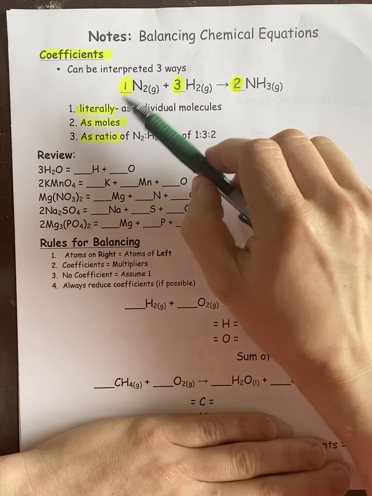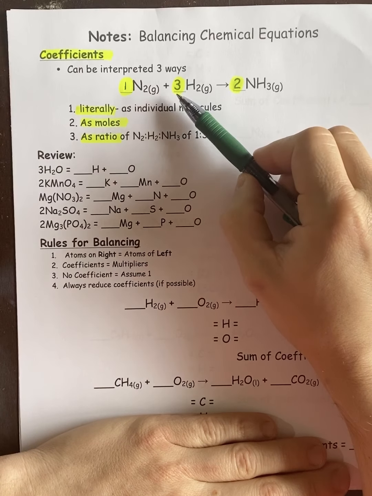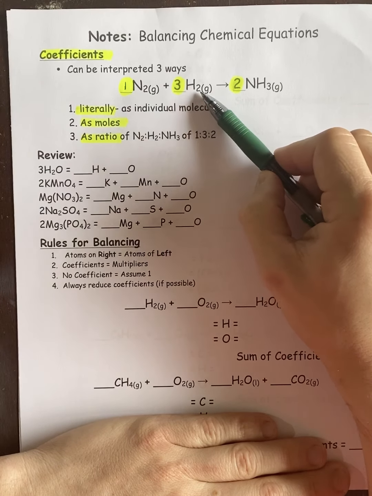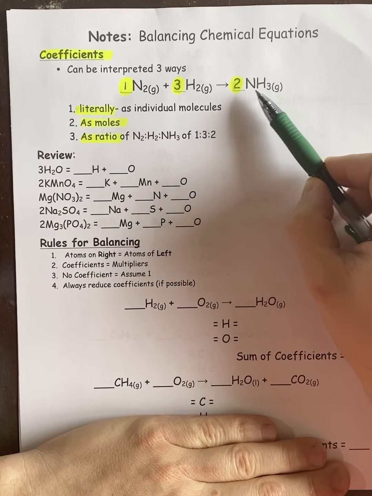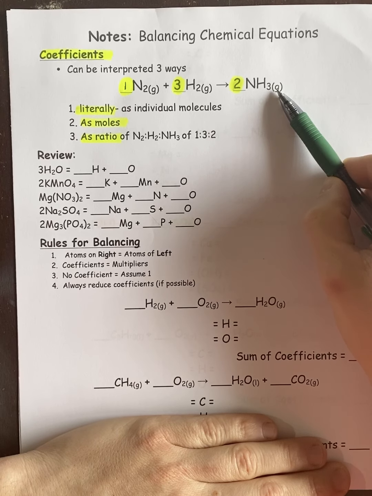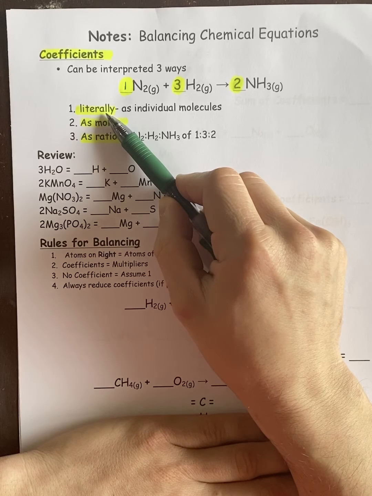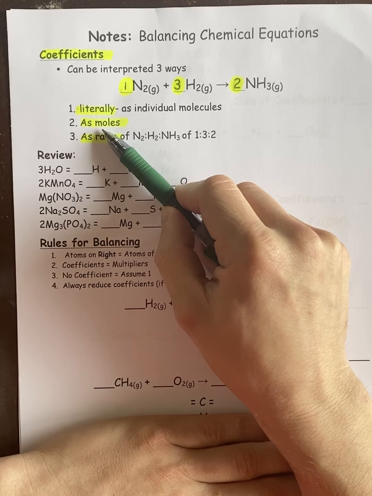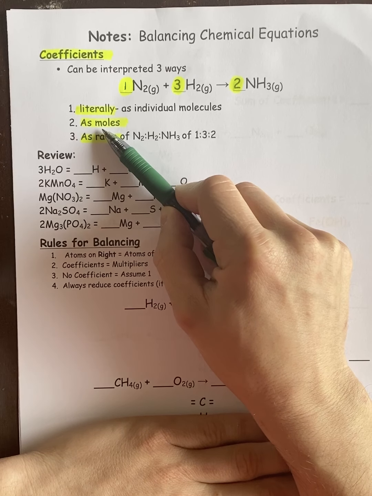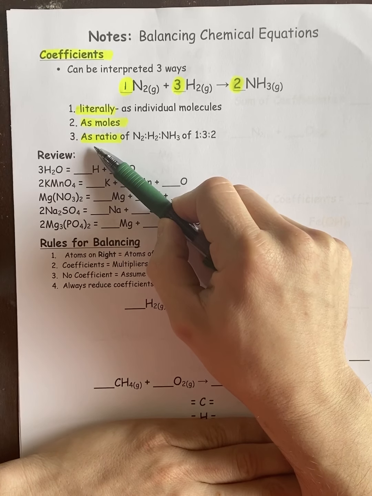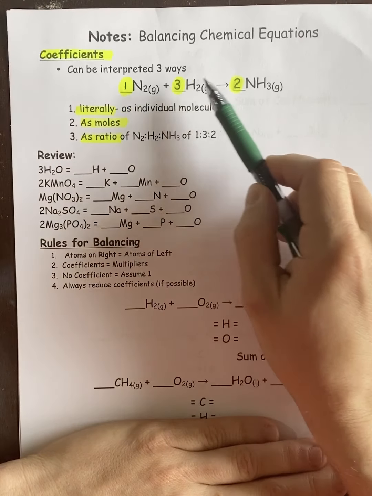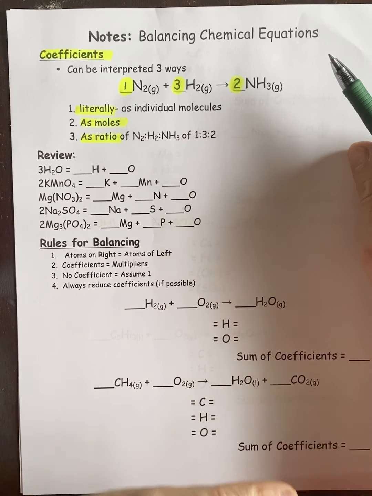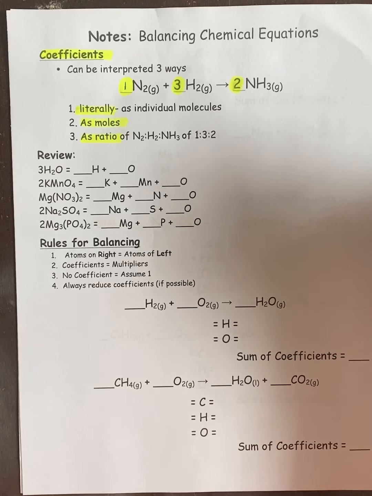So what it says is that one N2 molecule will react with 3 H2 molecules to make 2 NH3 molecules. It can be thought of as literally molecules, like I just did. It can be thought of as moles, which is a specific amount of molecules, which you know about, or as a ratio. As long as the ratio of molecules is 1 to 3 to 2, the chemical equation will work, or is balanced.